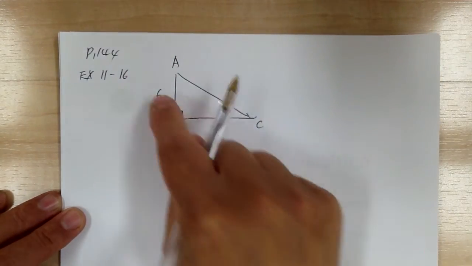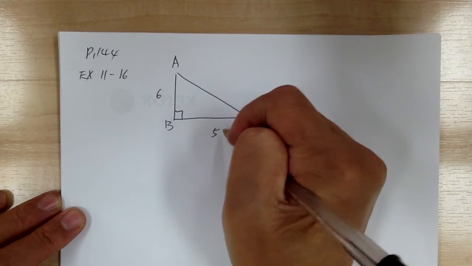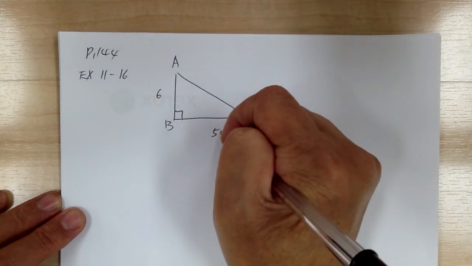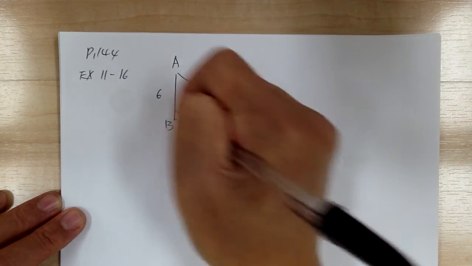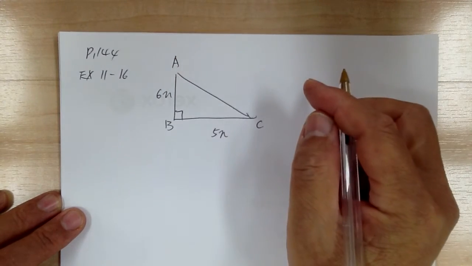But remember, these are not actual numbers, these are just the ratio, so you don't know what the original number is. So you can put it like a multiplier. Just be aware of that.